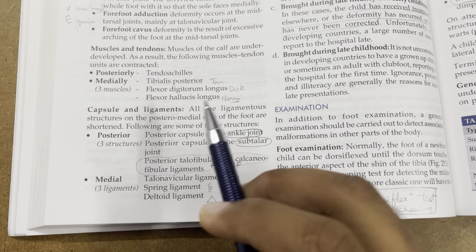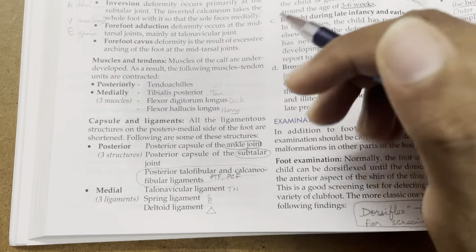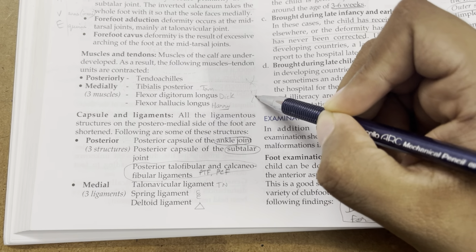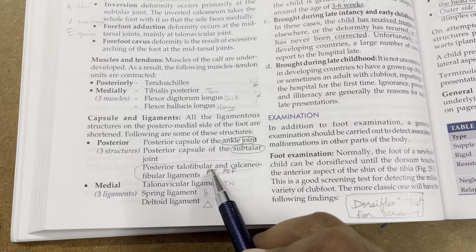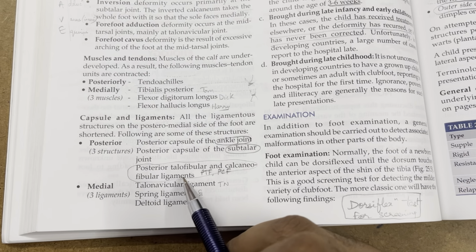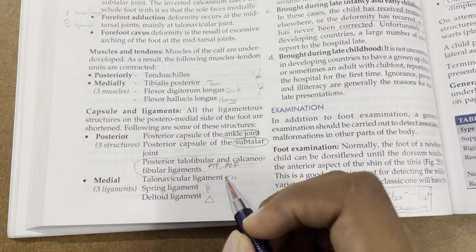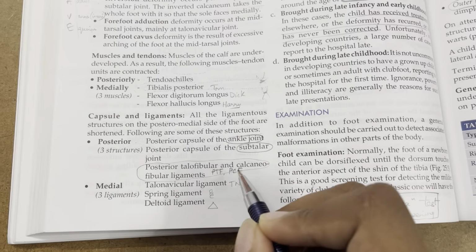So posteriorly you have the posterior capsule of the ankle joint and the posterior capsule of the subtalar joint. So here you have tibia and the talus, and then talus and the calcaneum. So both these joints. And then you also have the posterior talofibular and calcaneofibular ligaments, so PTF and PCF ligaments. Medially, you have the spring ligament, deltoid ligament, and the TN, so talonavicular ligament.